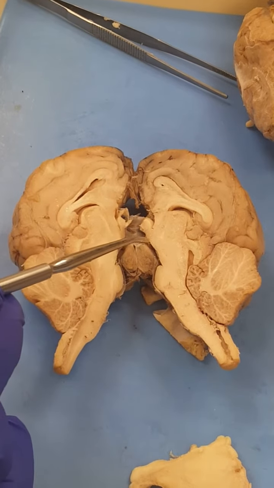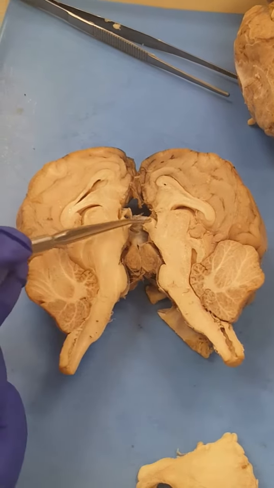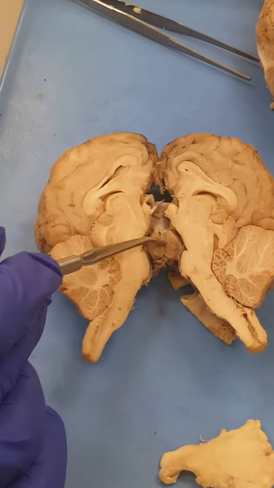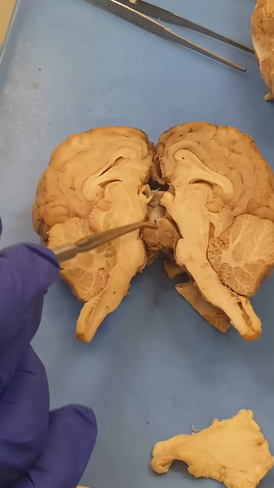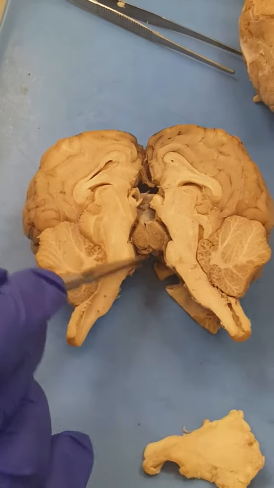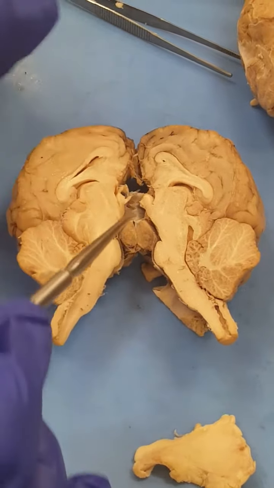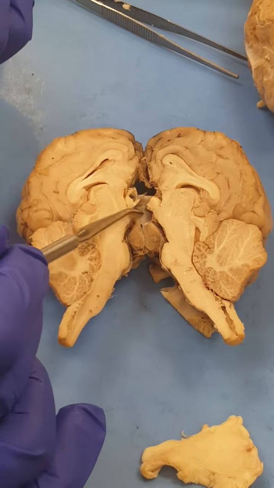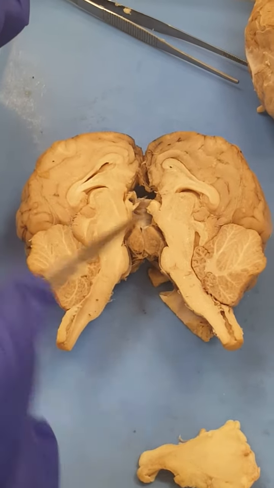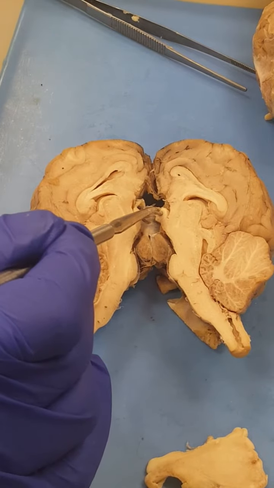You see that? Okay, and this is the optic chiasm. The mammillary body is kind of cut down here, and then the pituitary will be in the middle, but it's cut off. Okay, this is the optic chiasm.